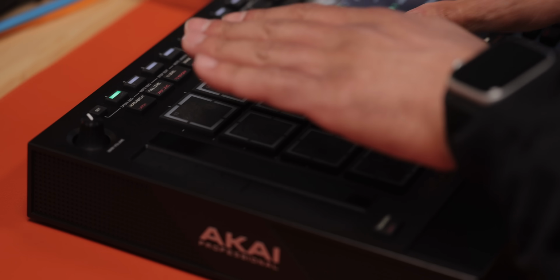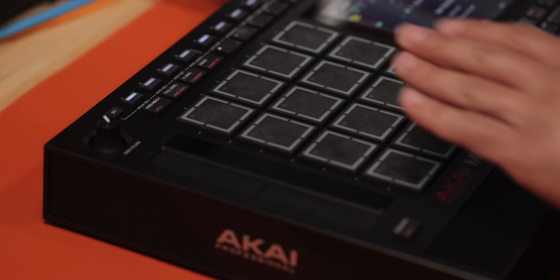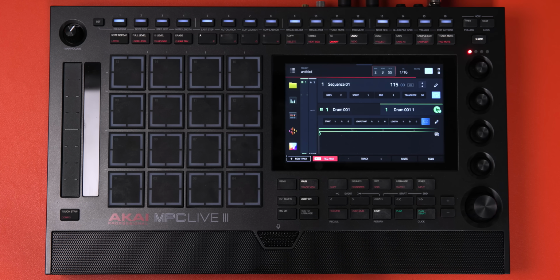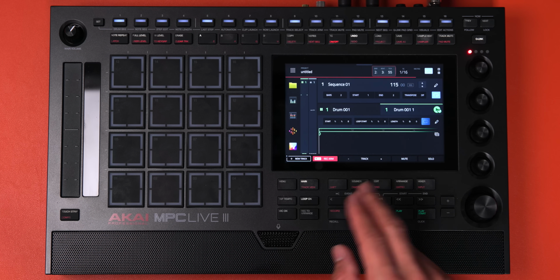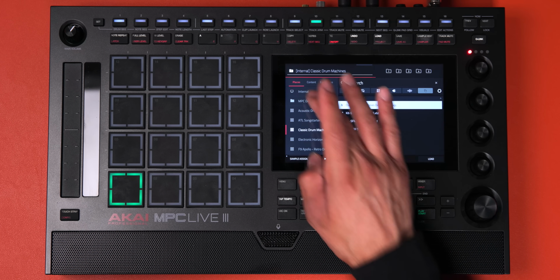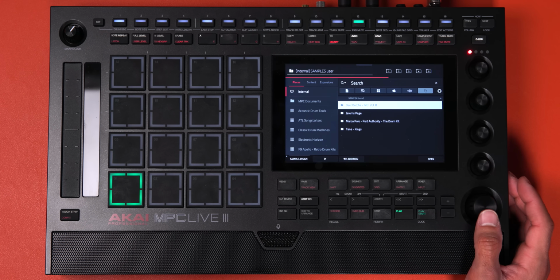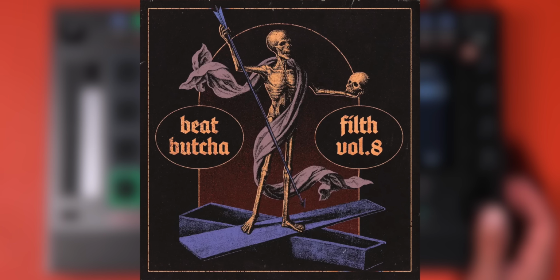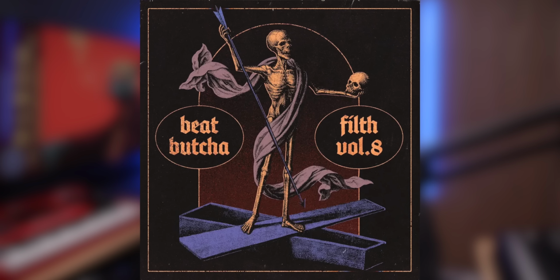So I'm gonna have everything right here. I'm gonna visualize all of my steps. That's gonna be helpful for me as I'm searching and dropping in a few steps at the same time. I'm gonna go into my browser and start digging through some samples. I'm gonna go into this sample pack, the Beat Butcher Filth Volume 8. Some awesome one-shots. I'll leave a link down in the description if you wanna use some of these one-shots.